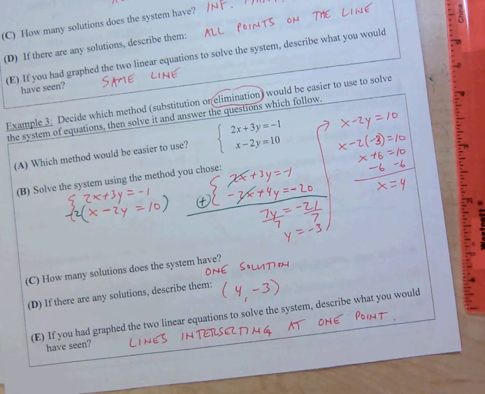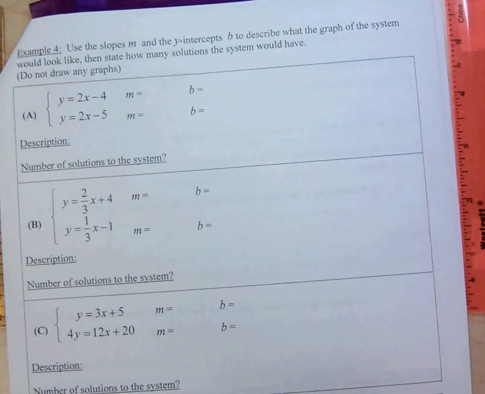Okay? All right, so based on what you learned today, you should be able to do the next example all on your own. I'll give you about 4 minutes or so to do it. So work quickly. Talk about it in your groups, guys. You should not be doing any graphing. You should not be doing any solving. All you should be able to do is look at it and use the m and b to predict what would happen if you did graph. You're not actually graphing, though, and you're not actually solving either.